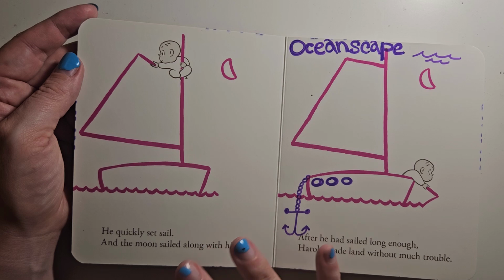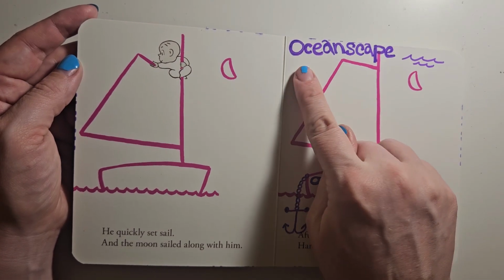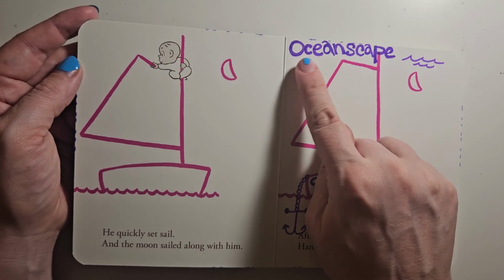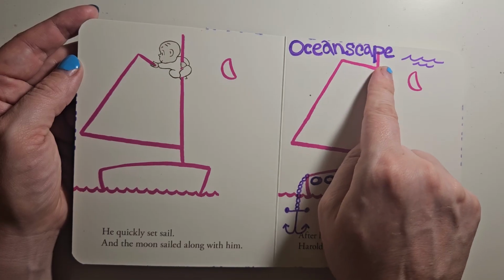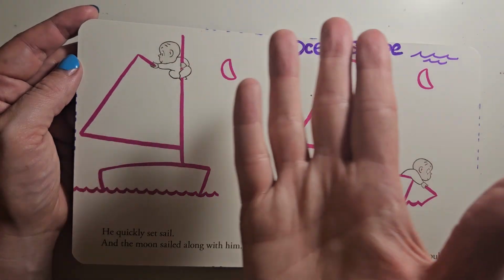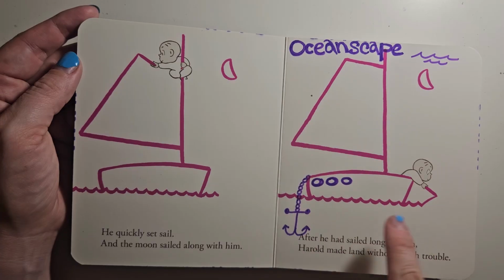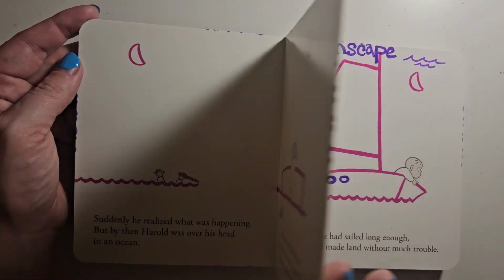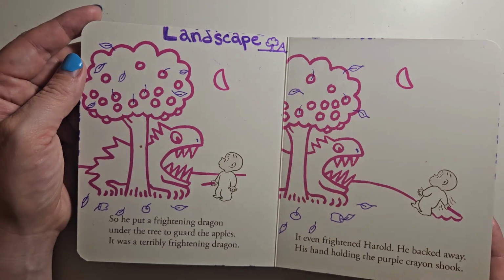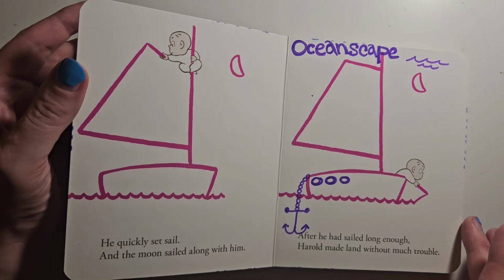On this page, we have a different kind of picture. It has a different name. It's called an oceanscape. Can you say ocean? Ocean. Very good. Oceanscape. Yeah, it's a view of the ocean. The majority of the picture is water, is ocean. So we have water and the boat, and we have Harold. It's enough to call it an oceanscape. And back here we have the landscape. So we're seeing a little theme here. We have landscape and oceanscape.